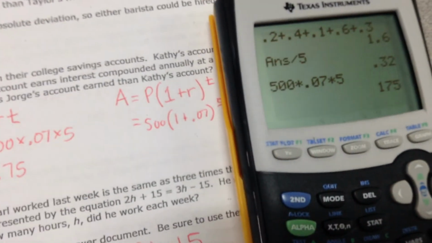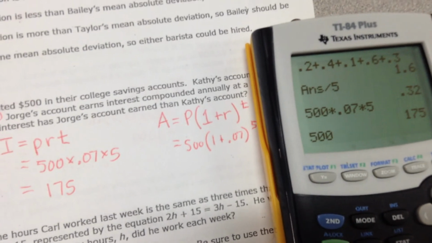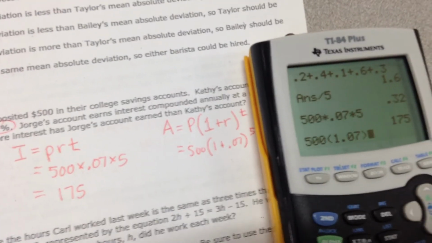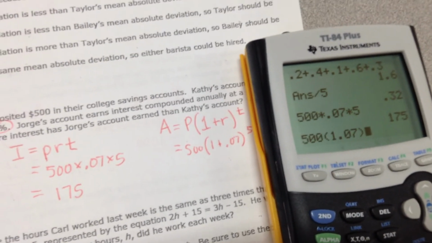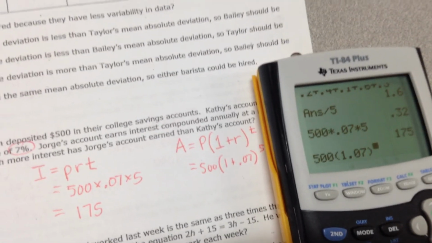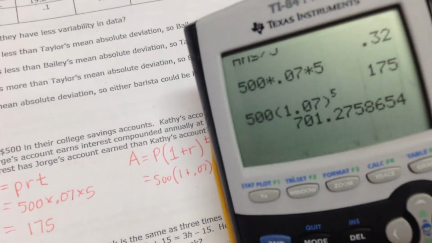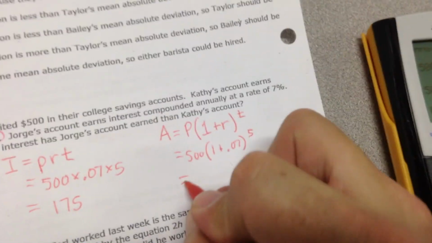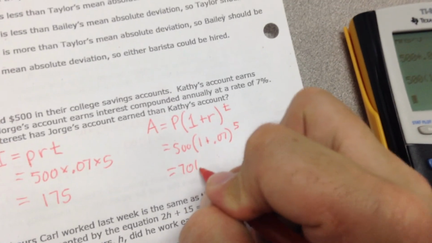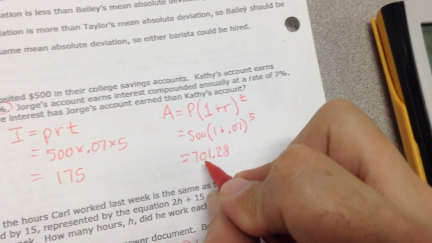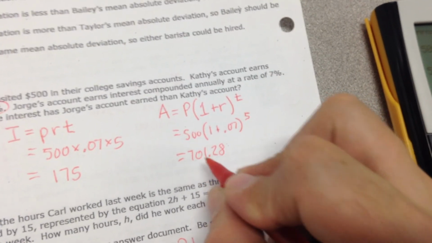So in the calculator, I do the same thing. 500, parentheses, 1, and I'm just going to add that together first. 1 plus 0.07 is 1.07 to the power of 5, which gives me a total of $701.28. Remembering that that is not how much she earned, or he earned, whatever, Kathy, I guess it is a her.